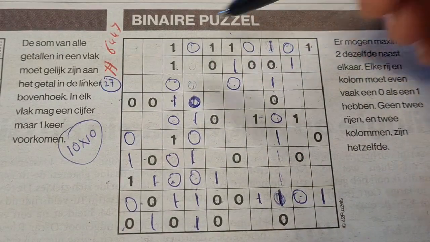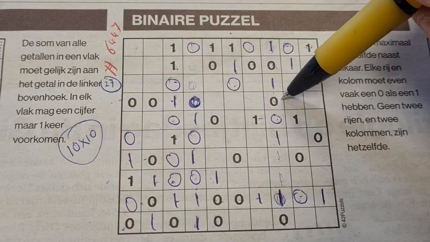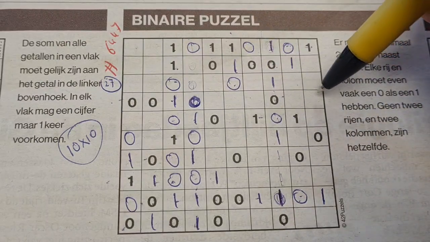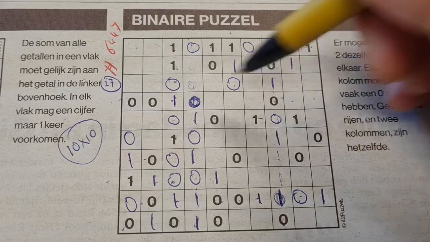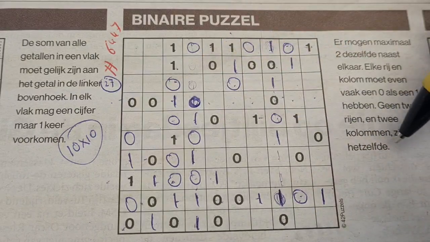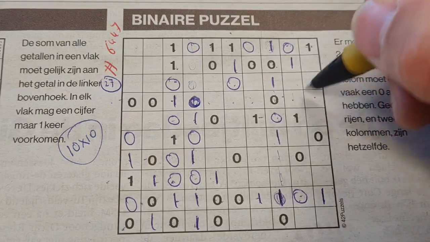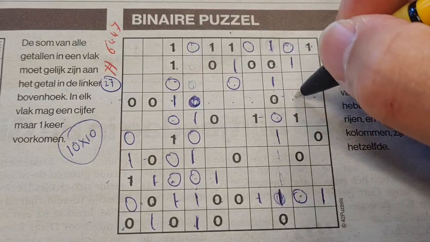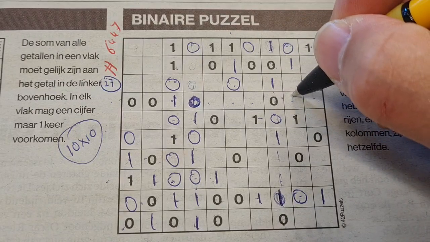All right. 4 O's. If I place number 5 there or here, then we still have 3 1s in a row in this row. Not allowed, one of the rules, so these 2 boxes should be a 1.